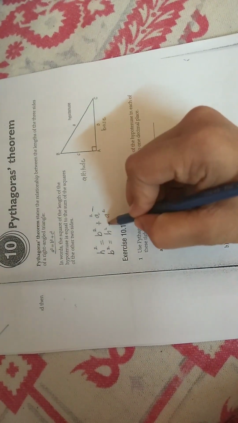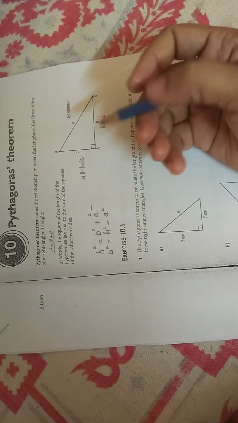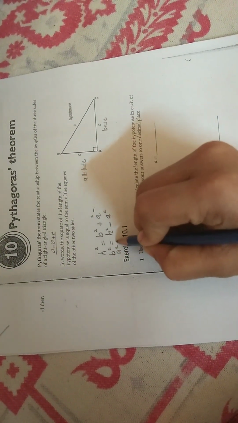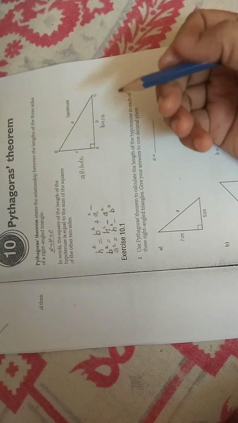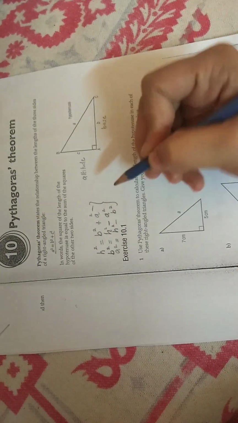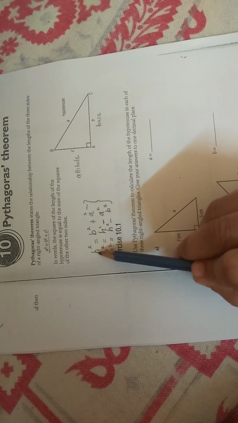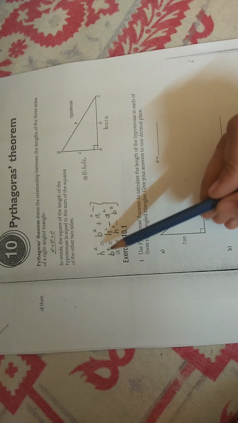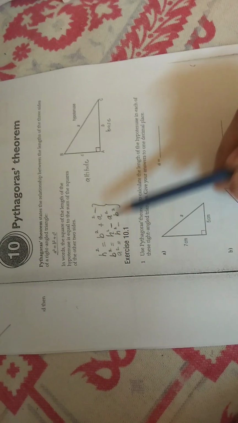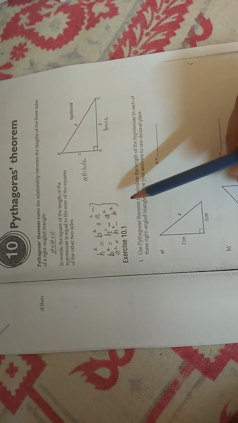Okay, remember this is minus. From the longer side, we subtract the other one. Now, if altitude is missing, hypotenuse square minus base square. If we know these three equations, we can easily solve the whole chapter. So remember, for finding the hypotenuse, it's adding the other two sides square. If it's base or altitude missing, it is subtracting from hypotenuse square. Okay, now we will start solving the problems.